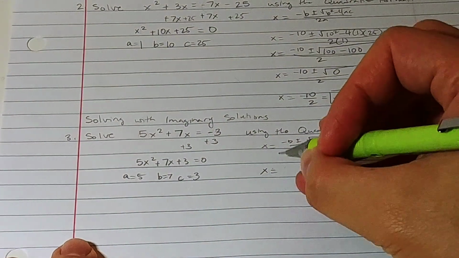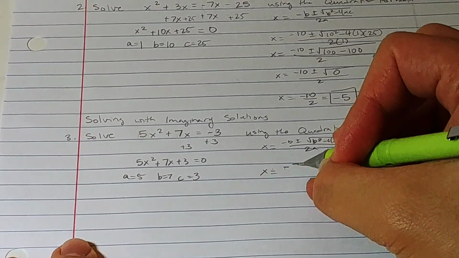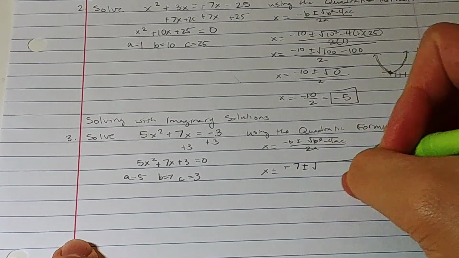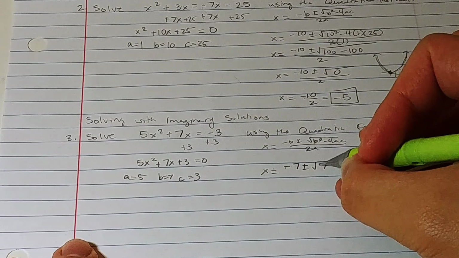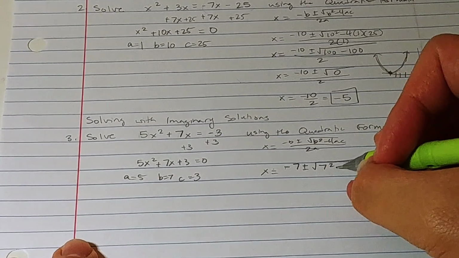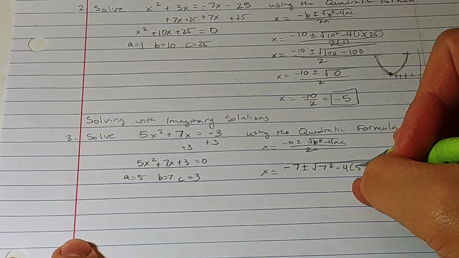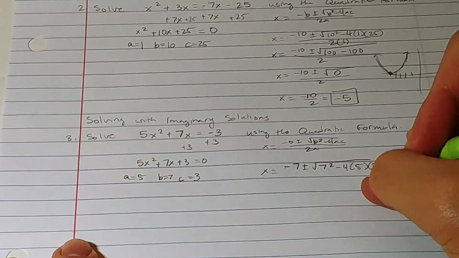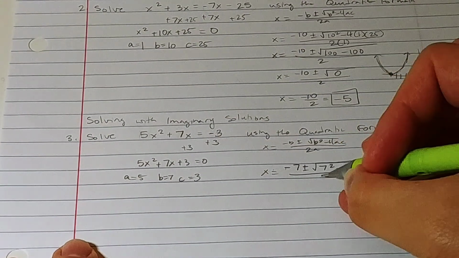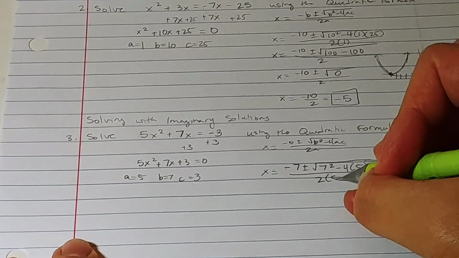Our negative b, so negative, our b is 7, plus or minus the square root of b squared, so 7 squared minus 4 times a times c, all over 2 times a is 5.